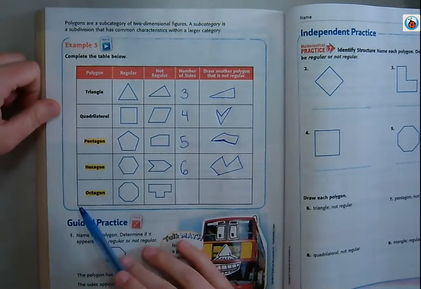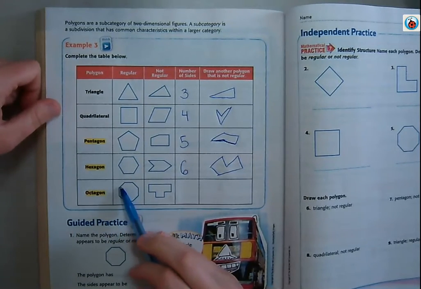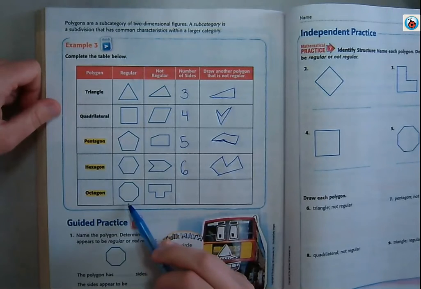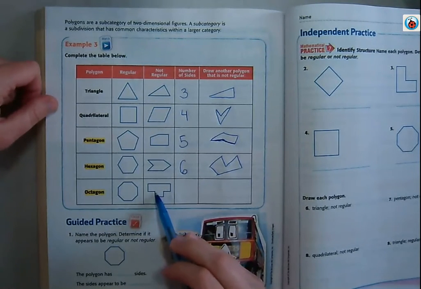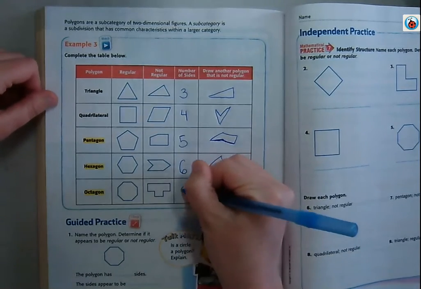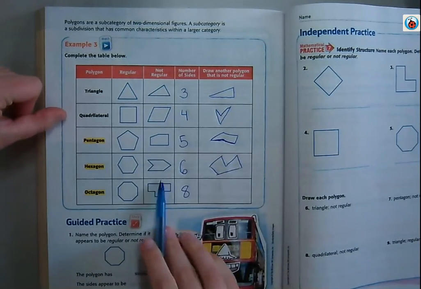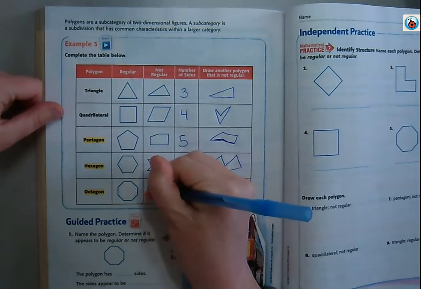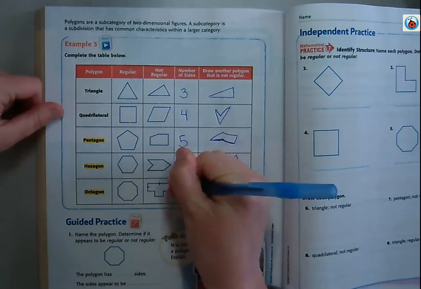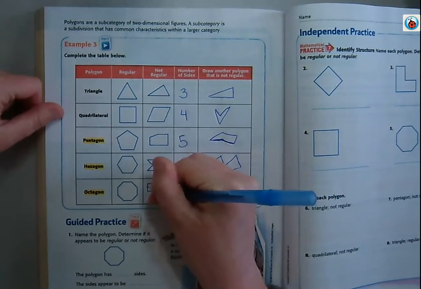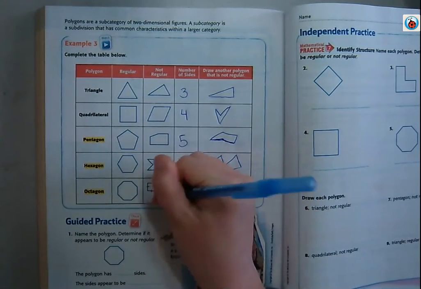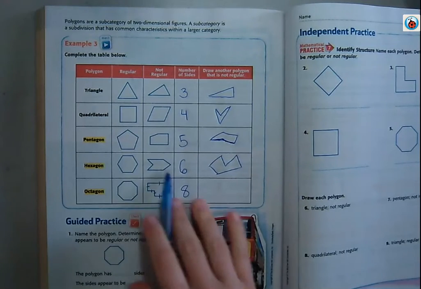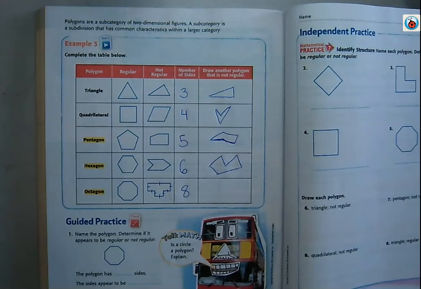Lastly, octagon. Octa means 8. 1, 2, 3, 4, 5, 6, 7, 8. Sometimes if you're having trouble counting a shape like this, I make marks on the side. 1, 2, 3, 4, 5, 6. Oh, I'm short. I forgot to count these sides. 7 and 8. So you can make sure that every side has a little dash in it, and I've counted them all.